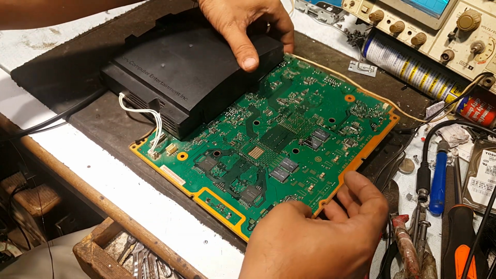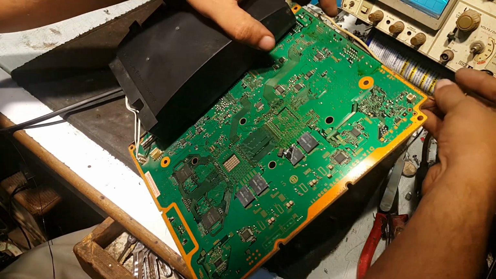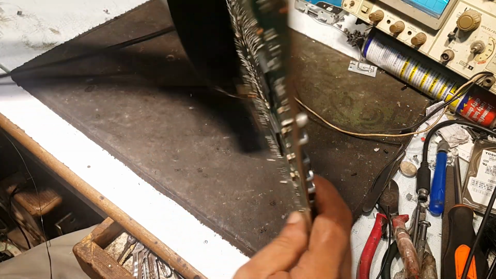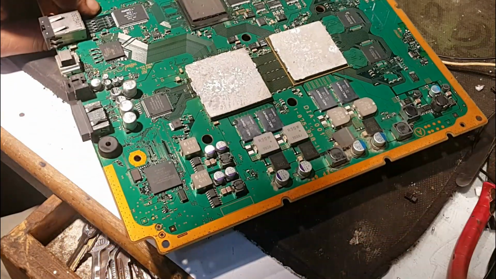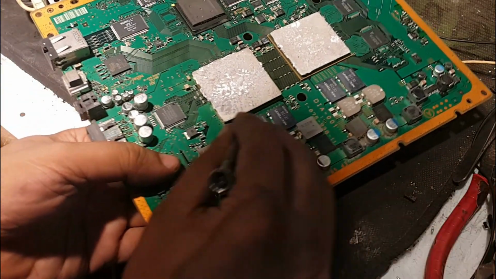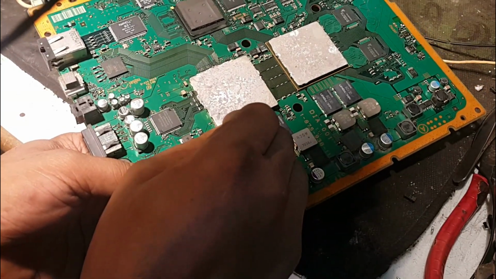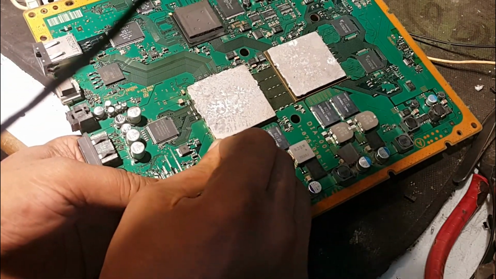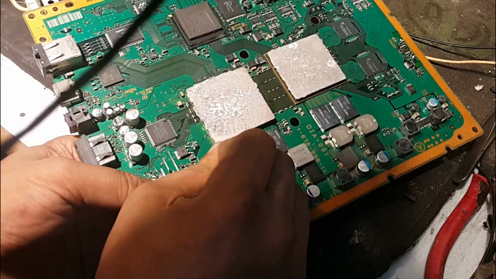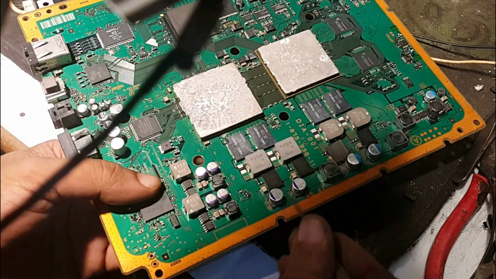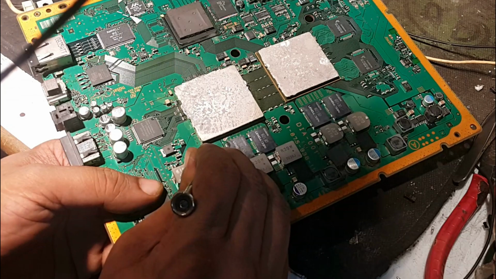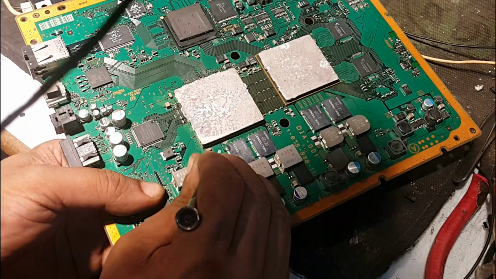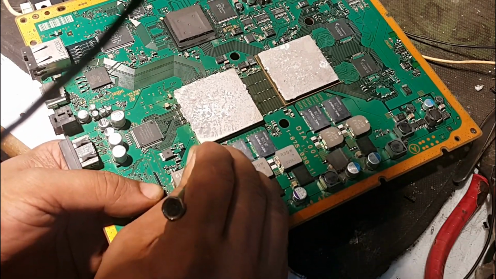And one more capacitor I will try to add on the other side. Here I can add one more capacitor. And this is the ground. Here I can give the ground to this capacitor.